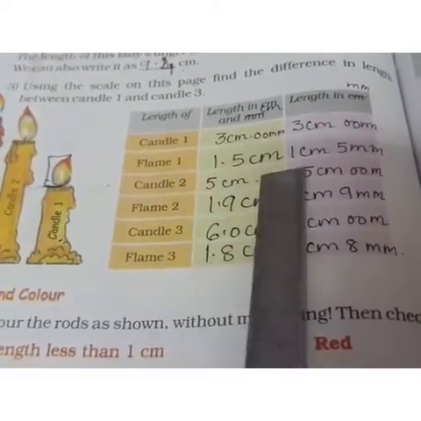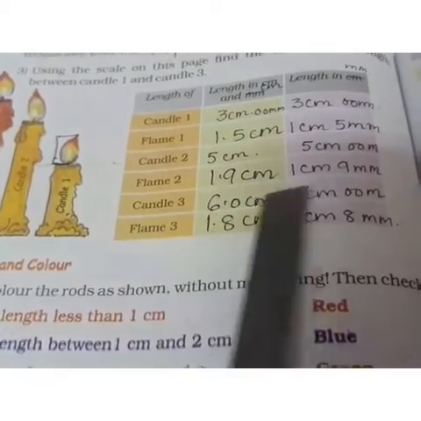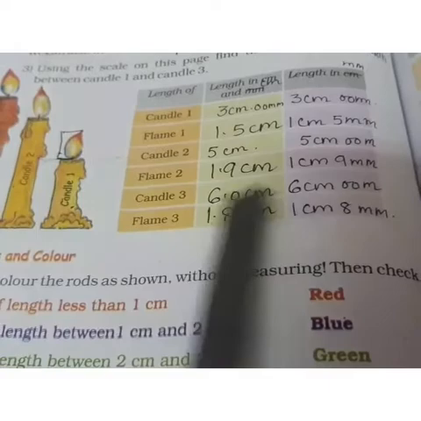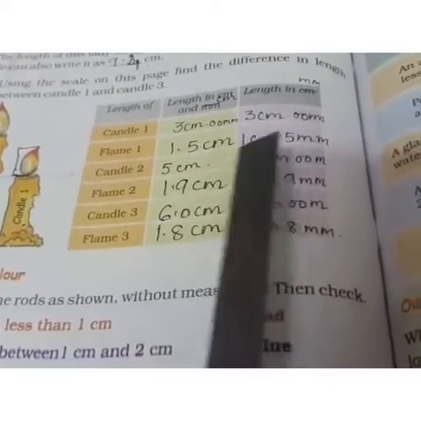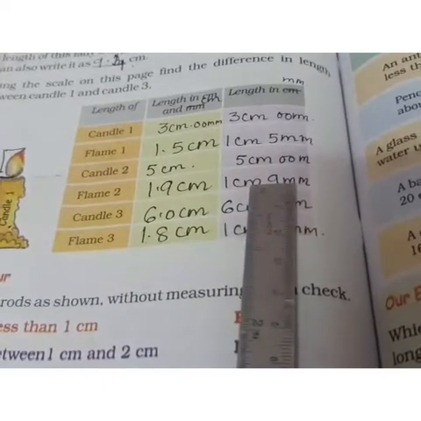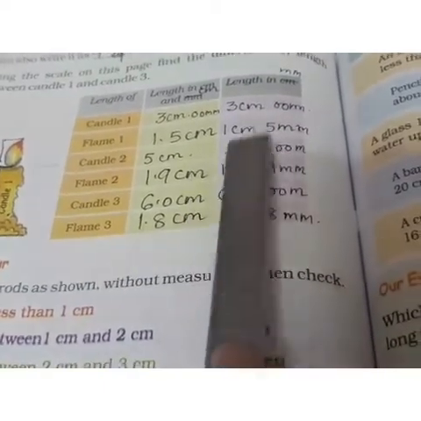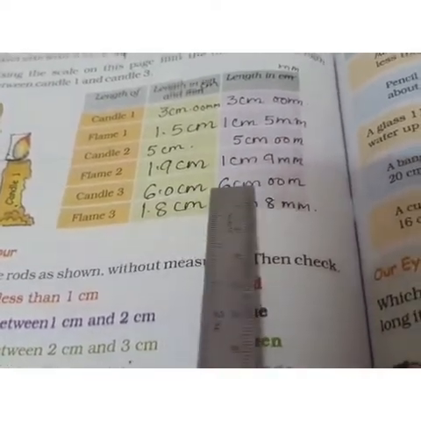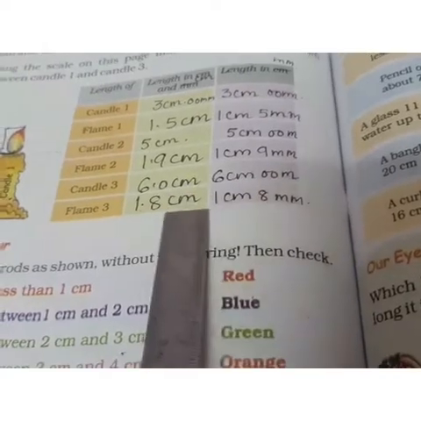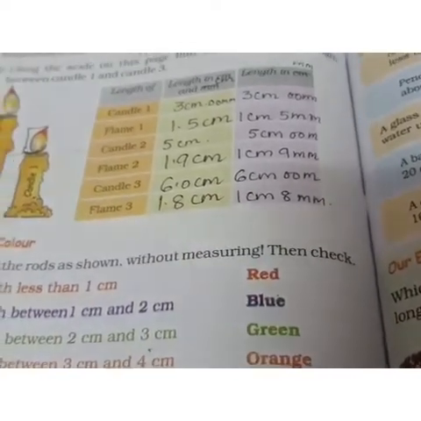Flame 1 1.5 centimeters, candle 2 5 centimeters, and flame 2 1.9 centimeters, candle 3 6 centimeters, and flame 3 is 1.8 centimeters. Now the same you have to write it in millimeters and centimeters. 3 centimeter 00 millimeter, 1 centimeter 5 millimeter, 5 centimeter 00 millimeter, and 1 centimeter 9 millimeter, 6 centimeter 00 millimeters, and 1 centimeter and 8 millimeters.